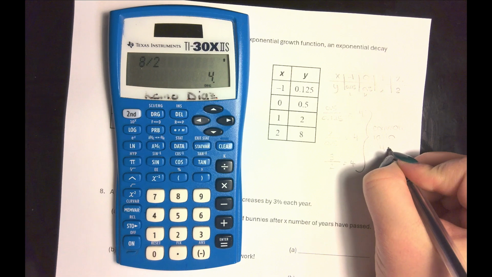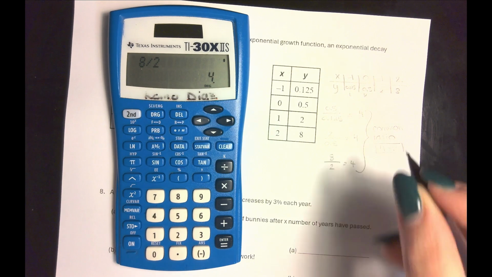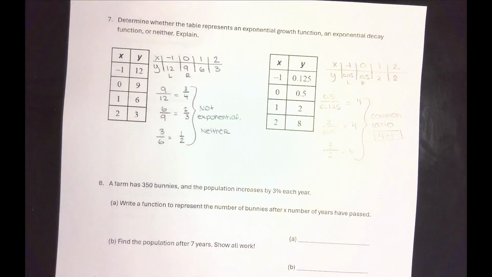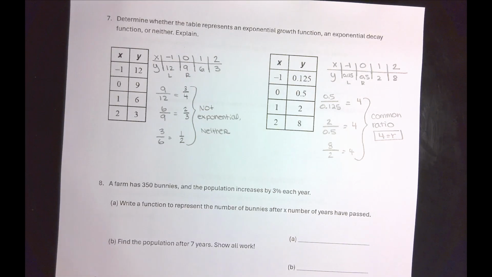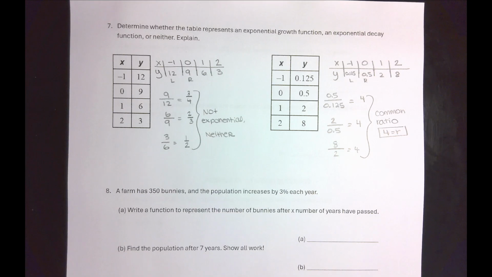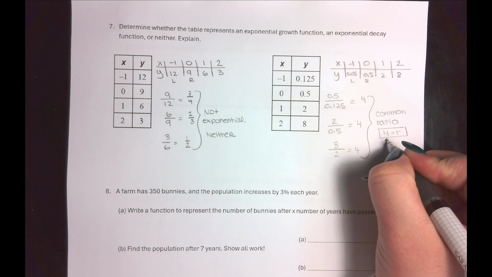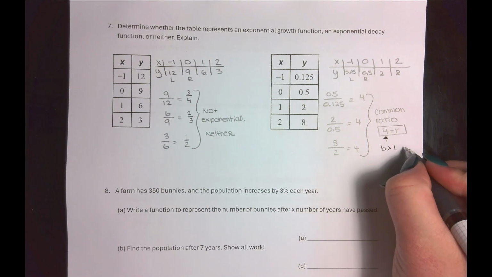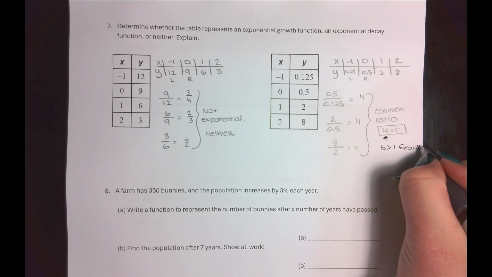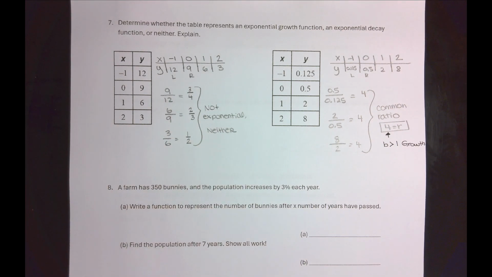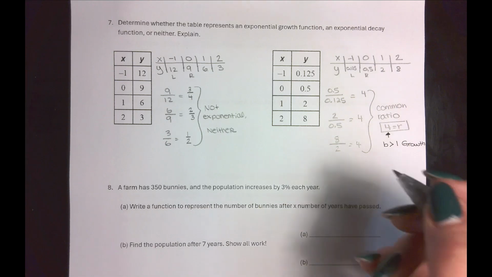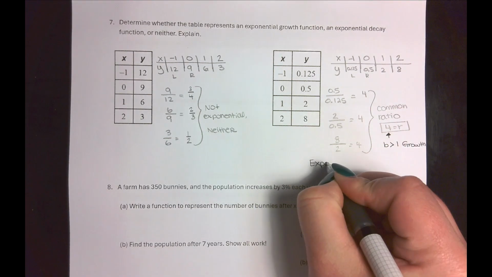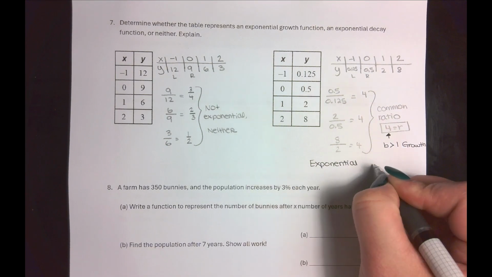Common ratio of 4. Now, the question is not asking us what the common ratio is. Oh, you guys can't even see that. Is that better? That's better. The question's not asking us what the common ratio is. The question is asking us, is this decay? Is it growth or is it neither? So we're going to take a look at this common ratio. Imagine this is your B value. And remember, B greater than 1 means growth. So same thing here. Since our common ratio is 4, it's greater than 1. This is going to be exponential growth.